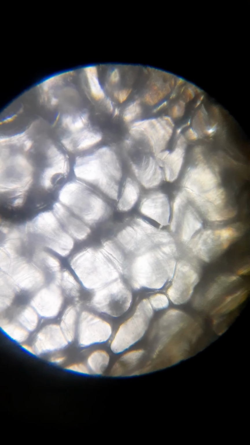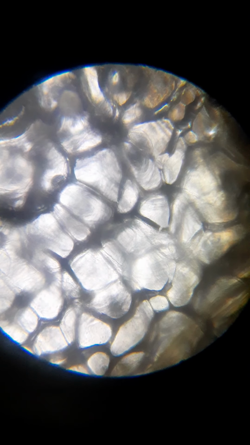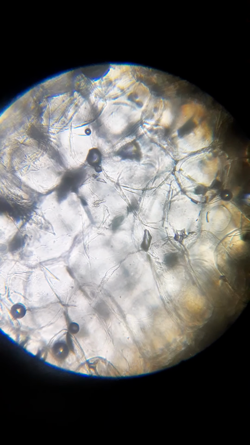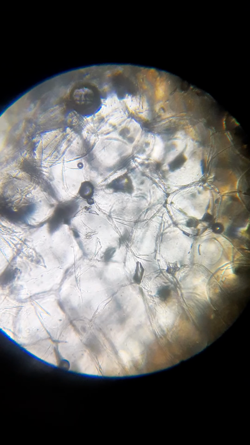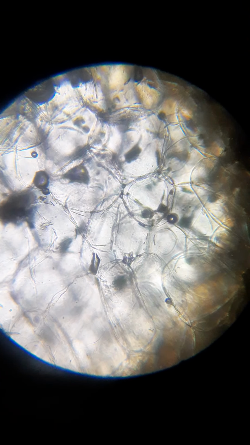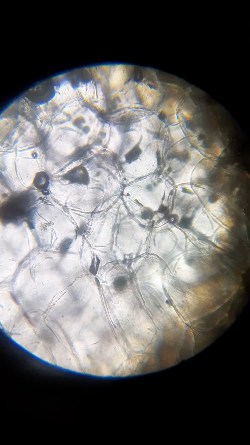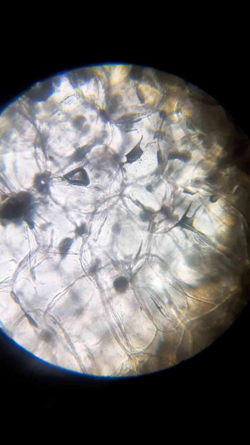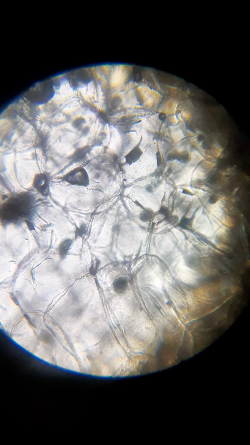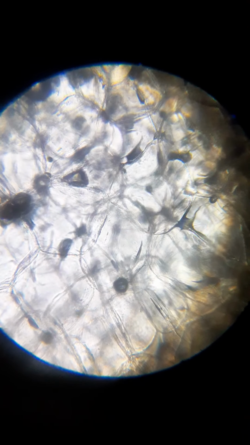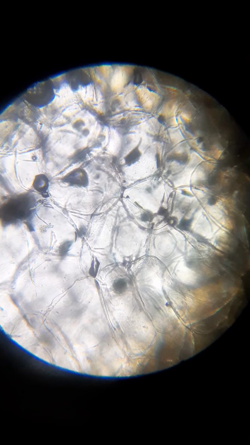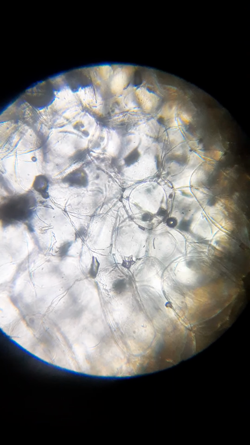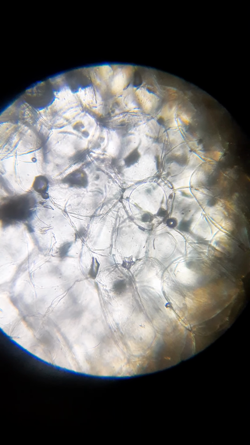Okay, let's see if we can see something. Let's come over here. Okay, here we go. Different layers. All right. Now you can kind of see that there's different layers of cells in this thing. It's very difficult to get a single layer. Okay, there we go.